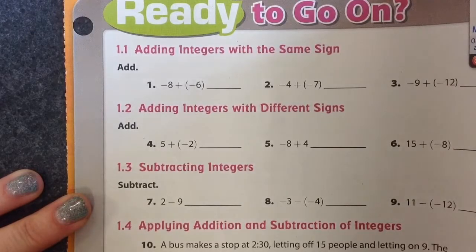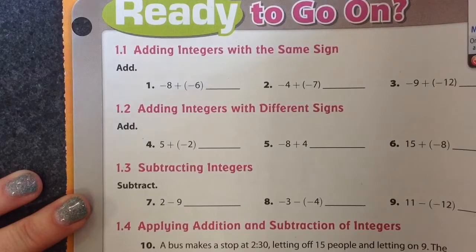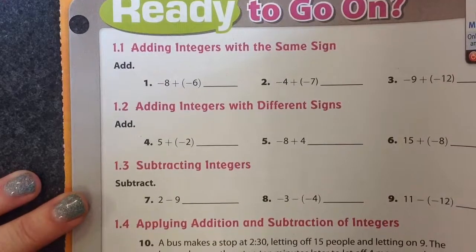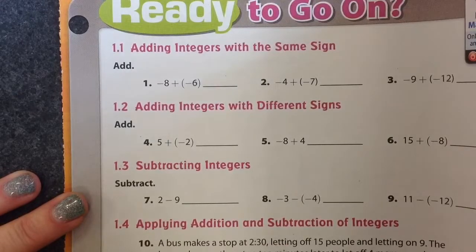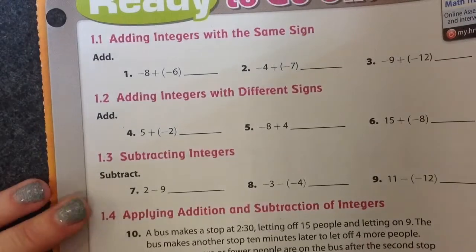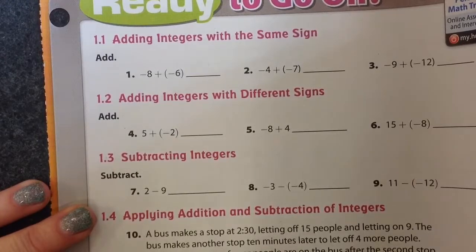What I am going to do here is solve these problems for you, so that if there's any question about how to solve these, this first video is going to be adding and subtracting integers. So please watch and let me know if you have any questions before Friday.